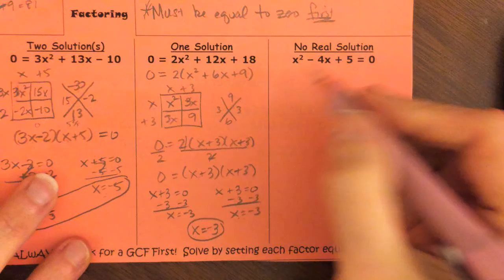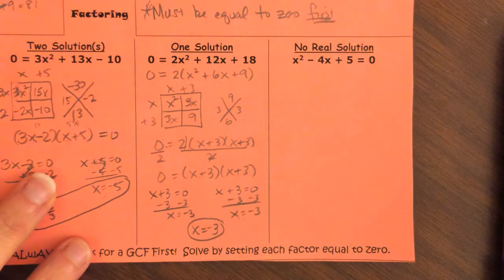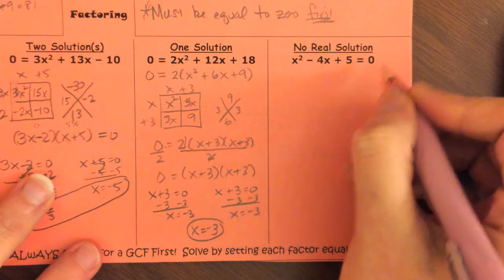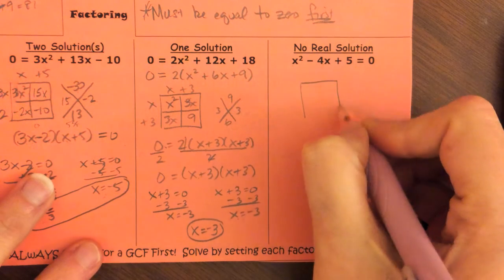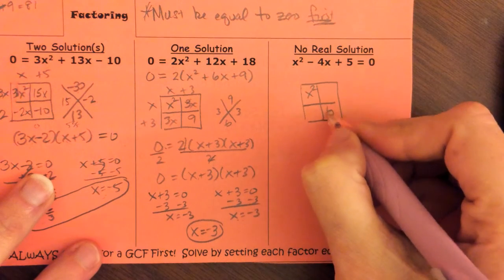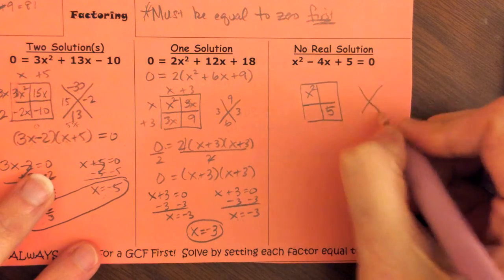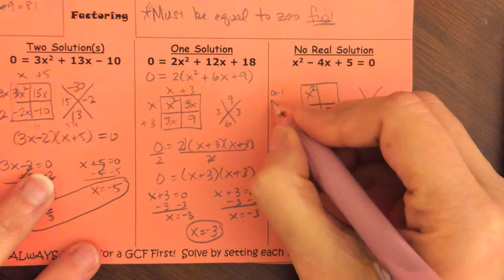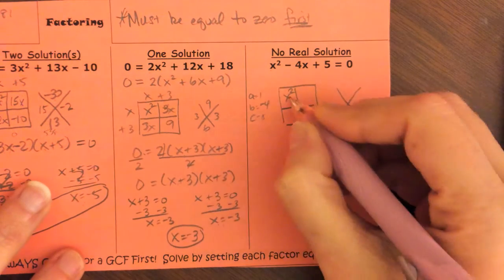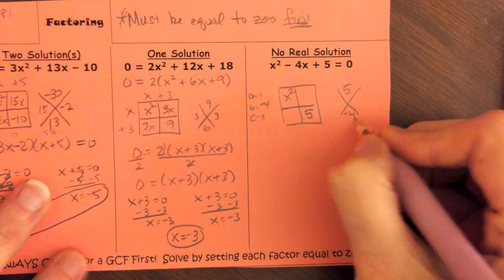Okay, let's look at the last one. This one is going to have no real solution. So let's take a look. I don't see a GCF, it's set equal to 0, so I'm going to put it in the box. Okay, so I have x squared and 5. Okay, so A is 1, B is -4, C is 5. So I need them to multiply to 5, but add up to -4.